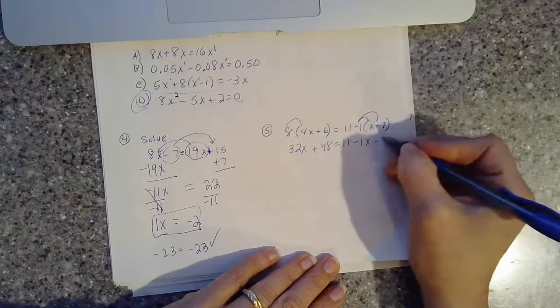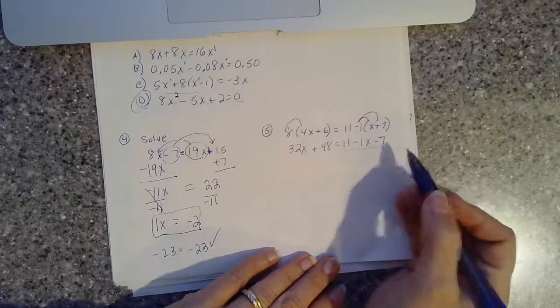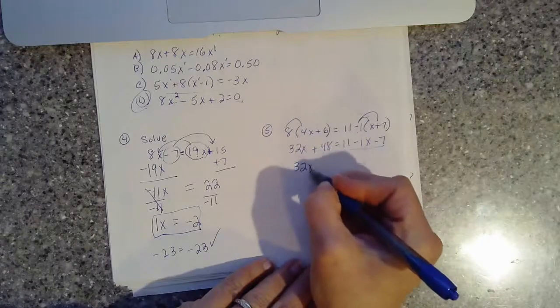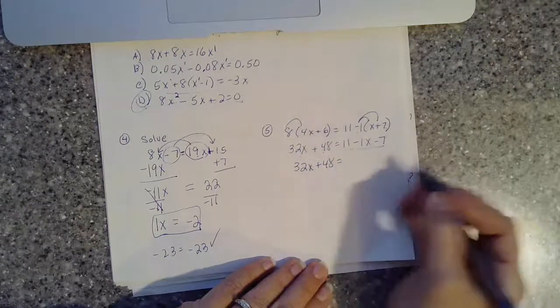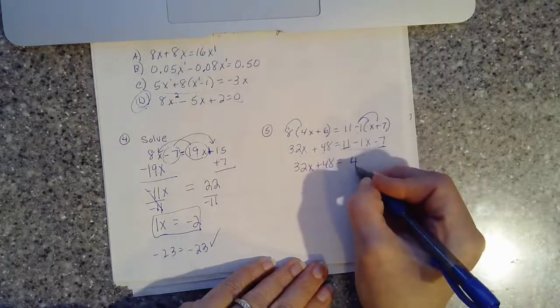Then combine your like terms, if there be any, on either side. So this side does not combine, so I'll just bring that down. On the right side, though, a positive 11 and a minus 7 would be 4. So we have 4 minus 1x, or 4 minus x.